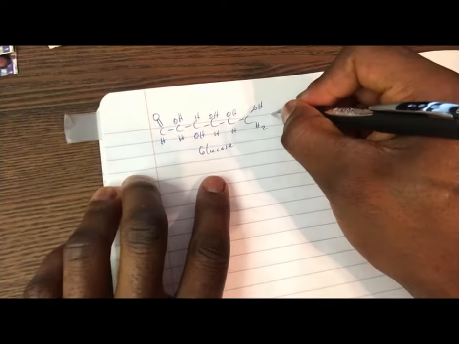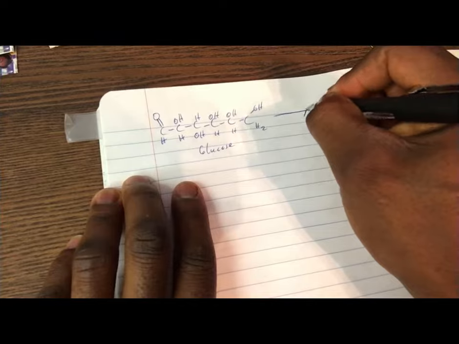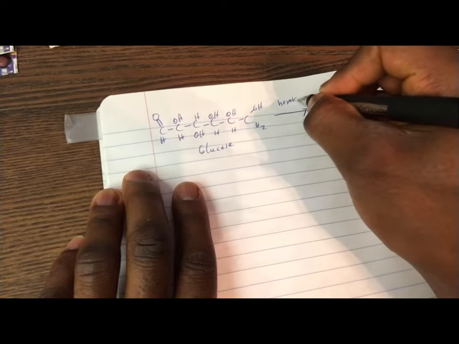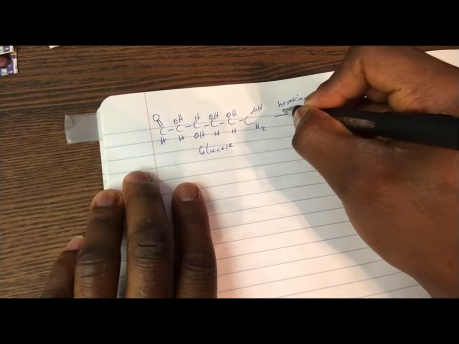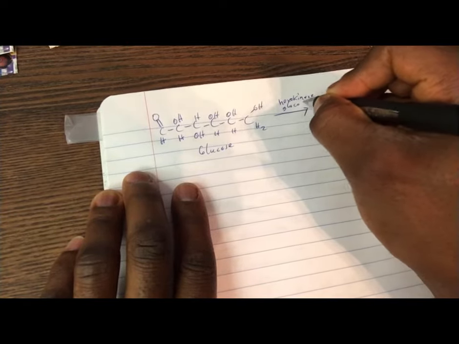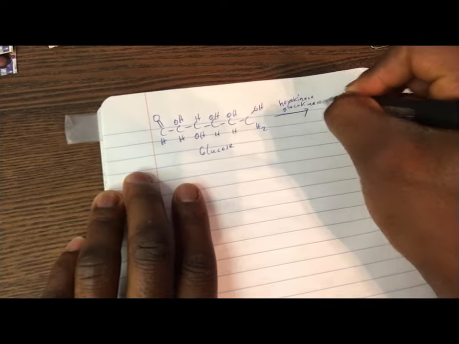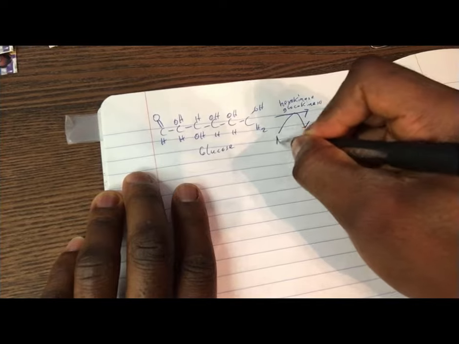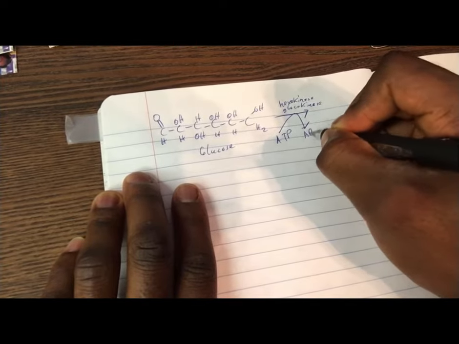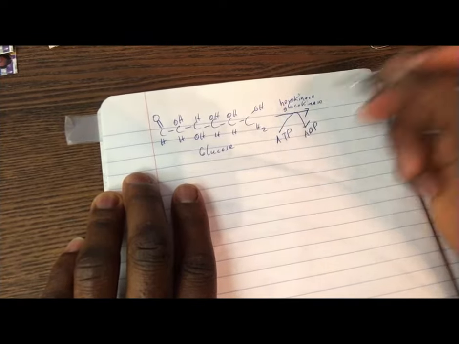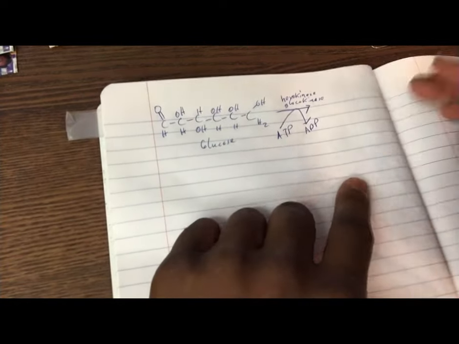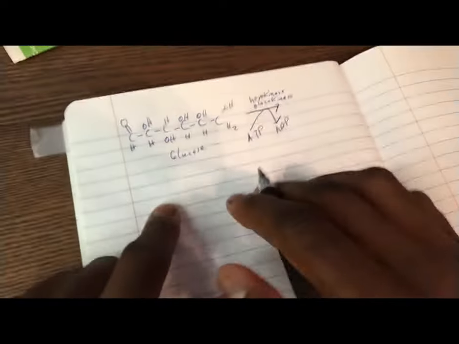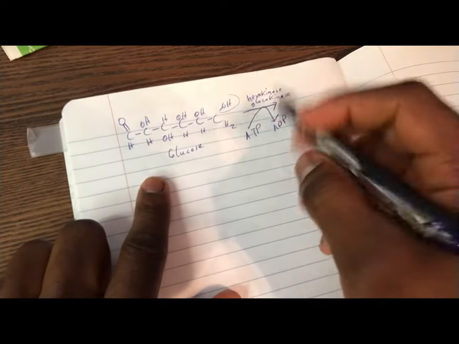Our first reaction involves hexokinase, which is an irreversible reaction, or also glucokinase. And we utilize ATP for the first time. Investment of ATP, producing ADP. So we get our phosphate group, and that is given to this hydroxyl group here.